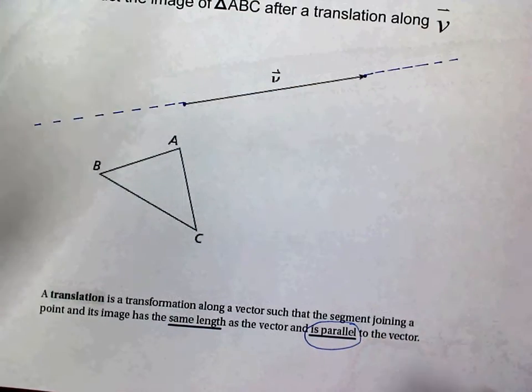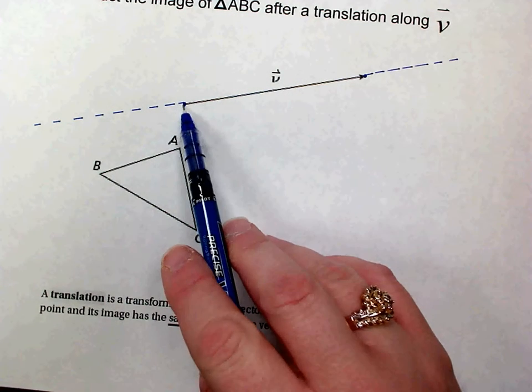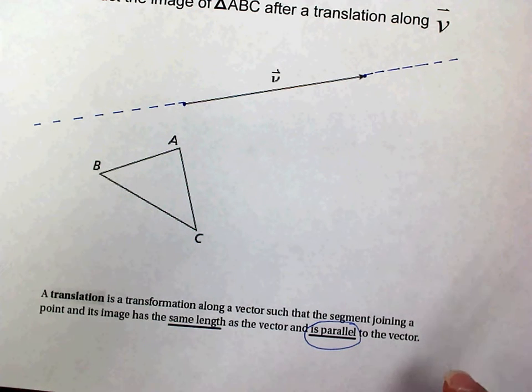So that's just me extending the vector. Okay, it's not changing its length. Its length is still from the initial point to the terminal point. I was just making it longer to make it easier to work with.